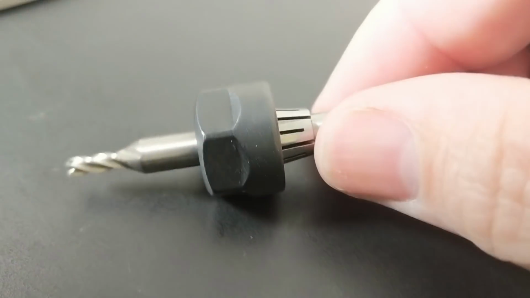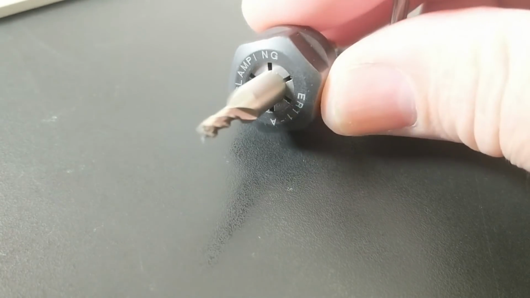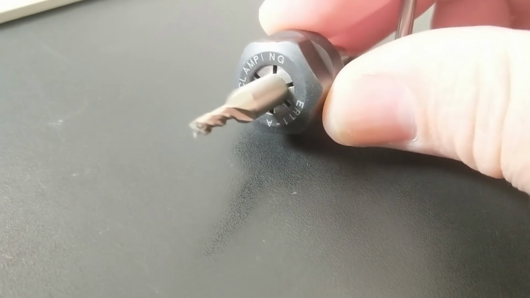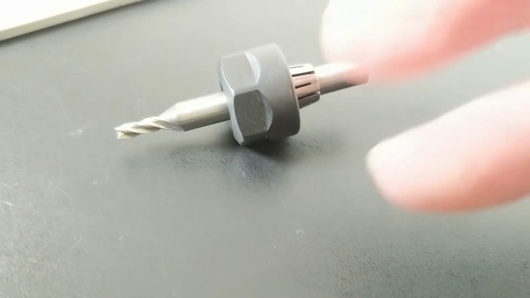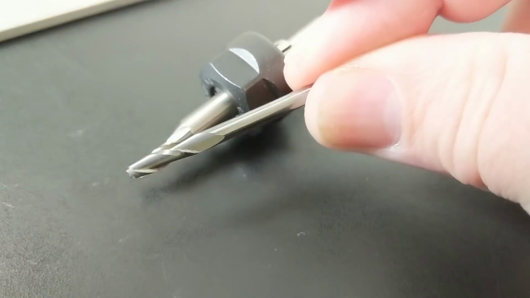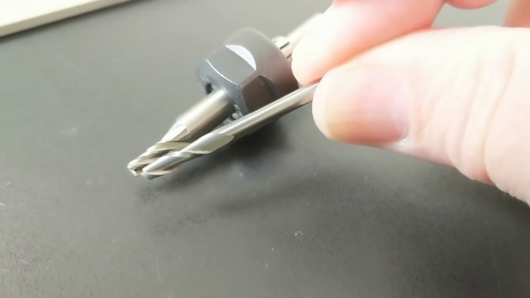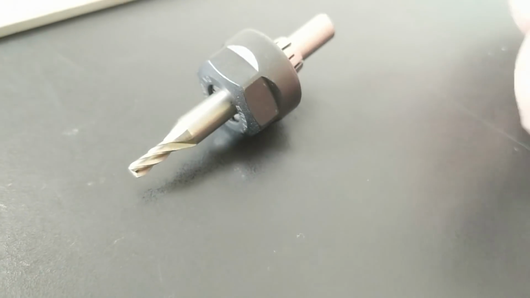Now I think I've got a solution. I've got this other ER11 collet, and it can handle the wider shank size. So you see the shank size difference there. It's twice as wide, and we know that twice as wide equals like 5 times the stiffness.